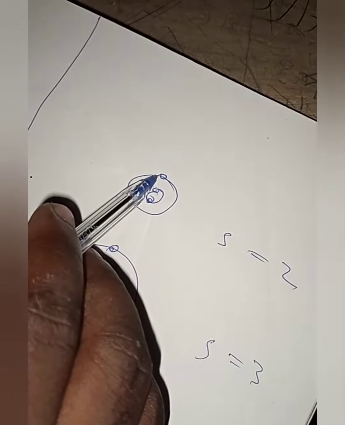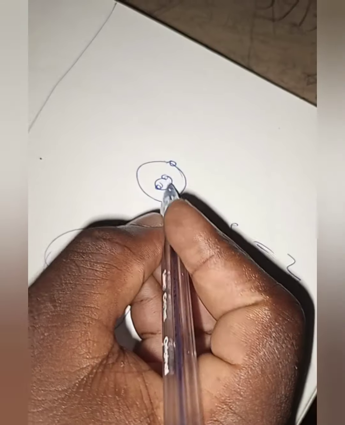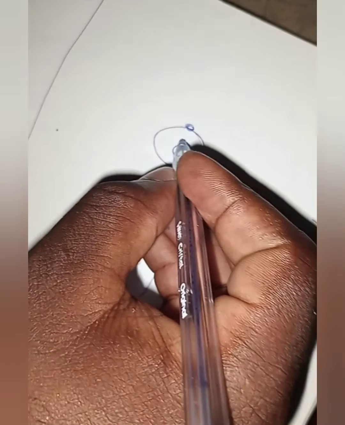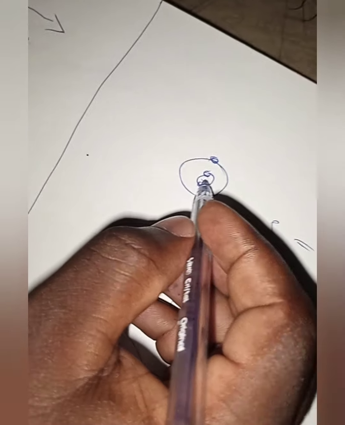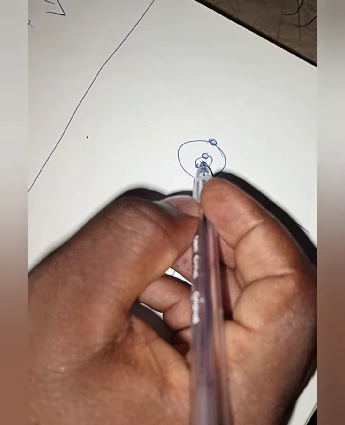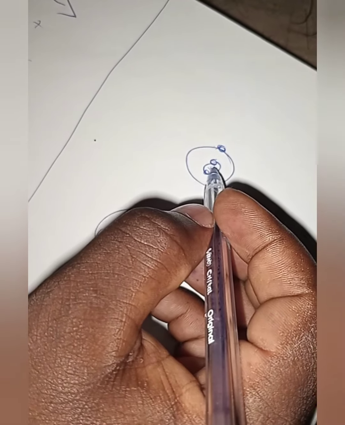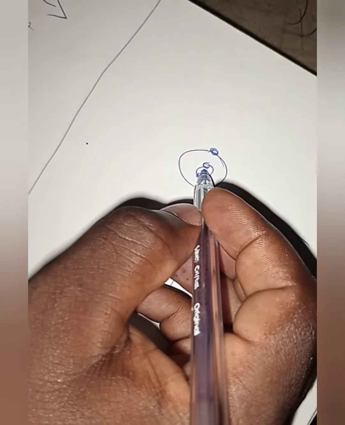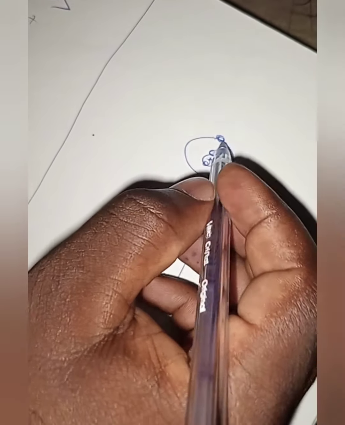This is the outermost electron here. So once I'm trying to pull this here, see, this is only 1, this is only 1. You see they are the same mass. So once I'm trying to pull, I can pull it easily. So once I pull this easily, this atom will become what? Smaller.